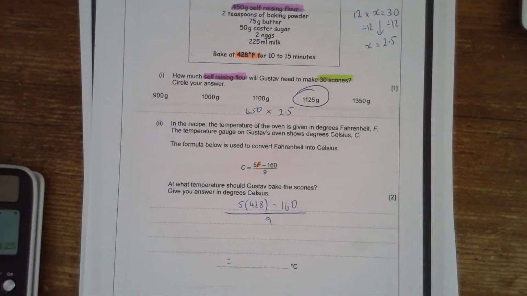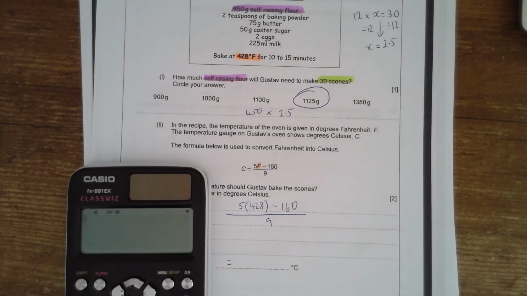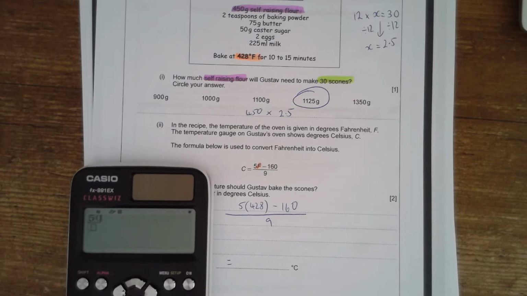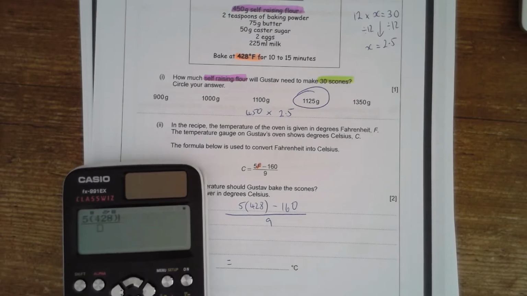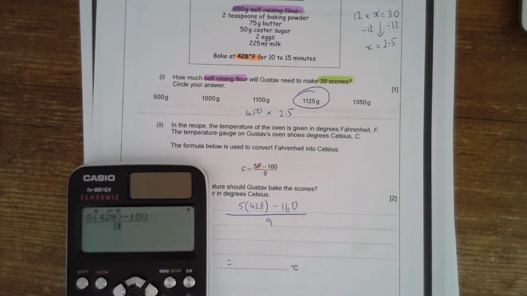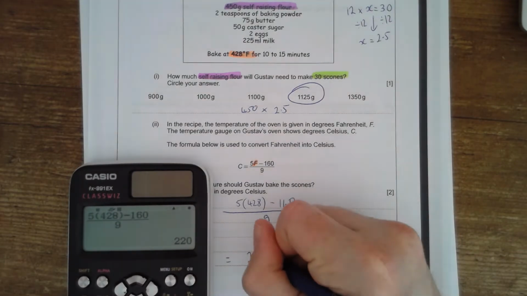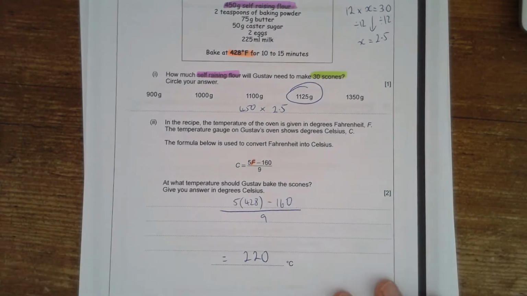So if I just move the camera there, you'll see the answer when I put it in now. So I'm going to press the fraction button, 5, 428, close your bracket, take away 160, divided by 9, comes to 220 degrees Celsius.